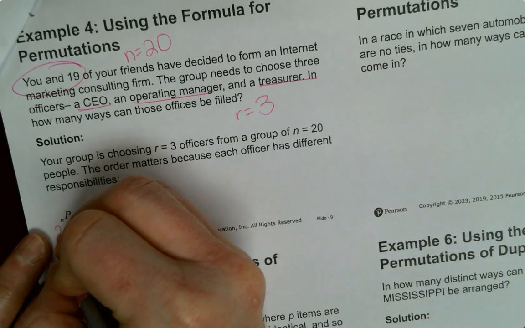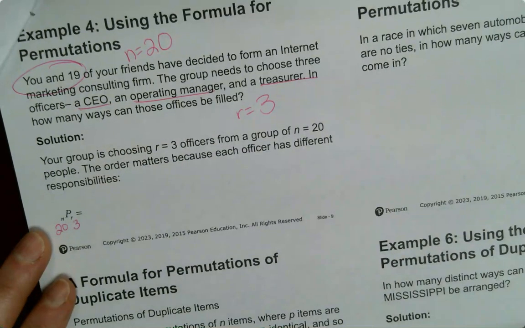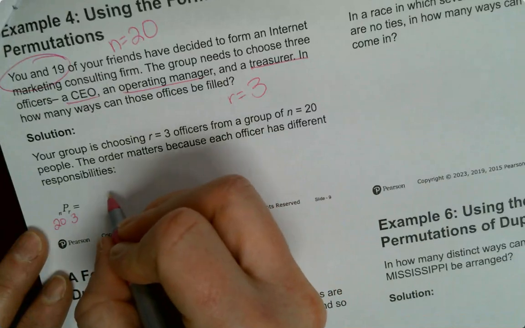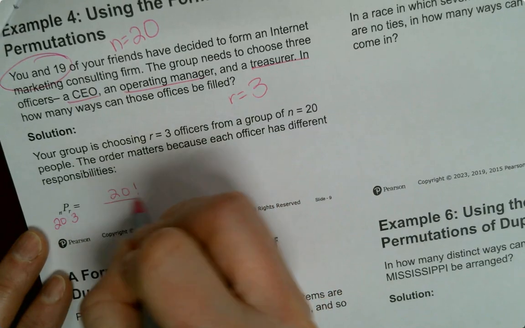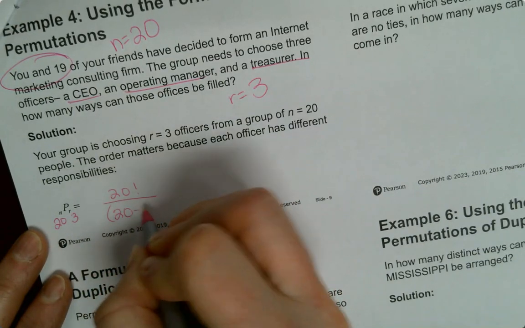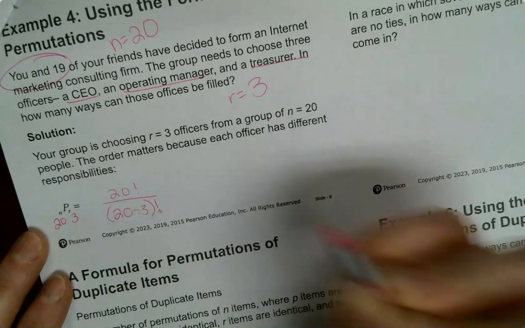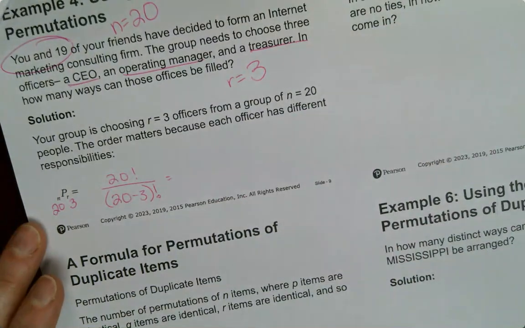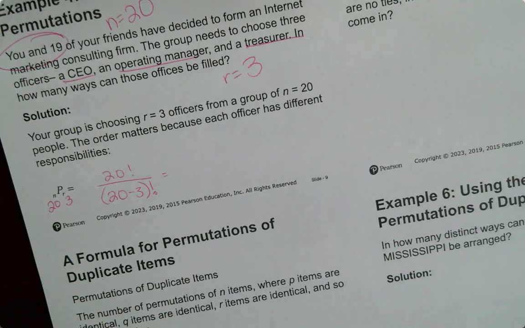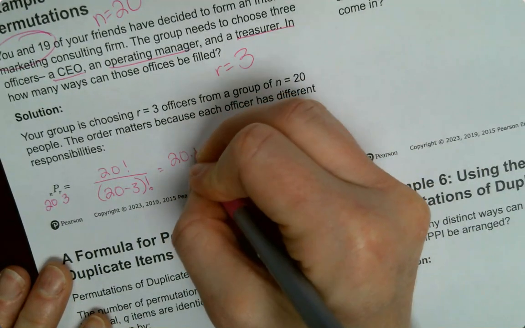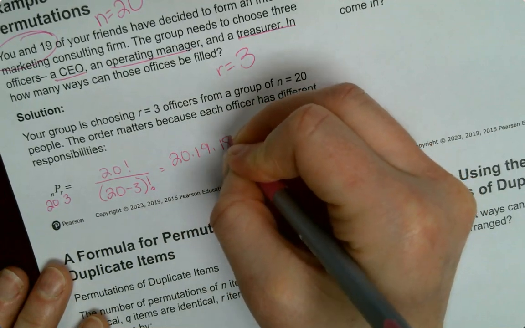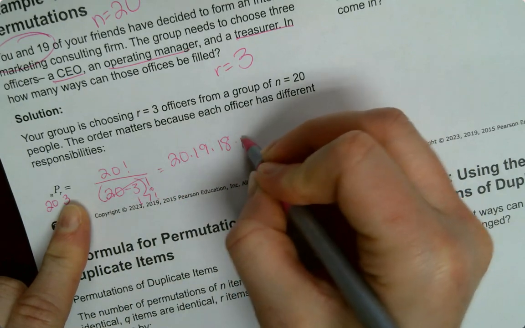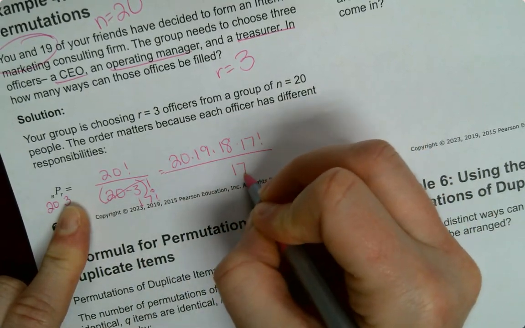So you can put this in the calculator like this, where 20 is N and 3 is R, or you can use the formula. It's N factorial over N minus R factorial. And this is 17 factorial.